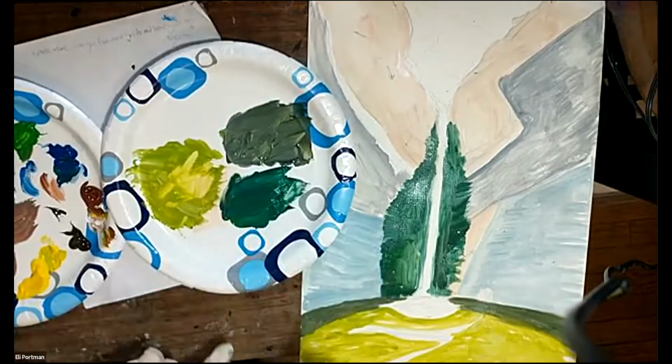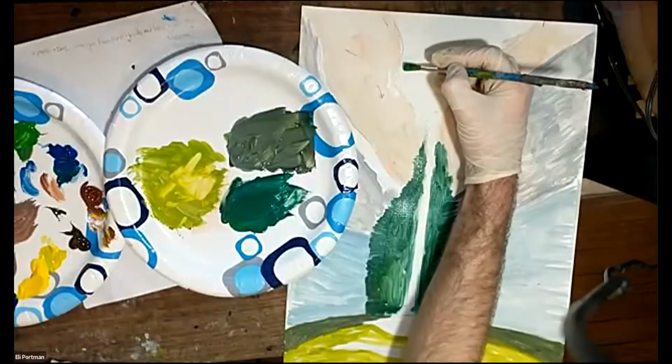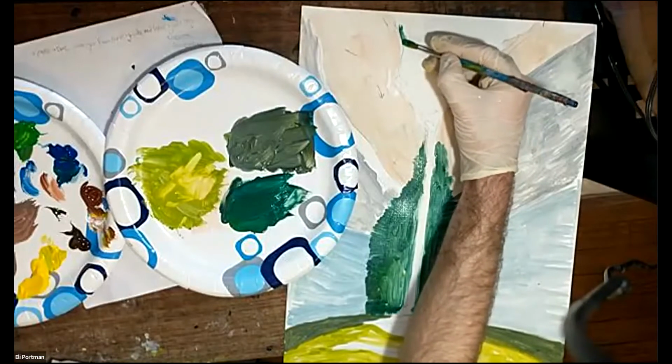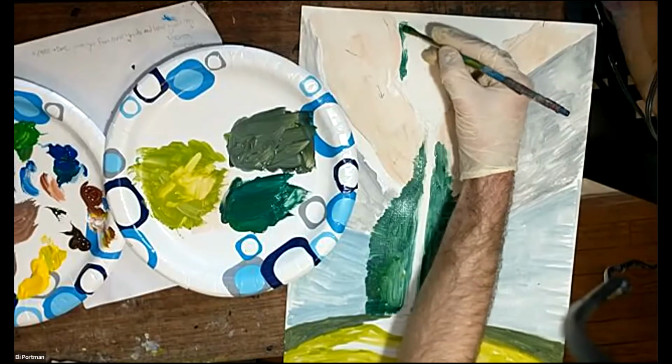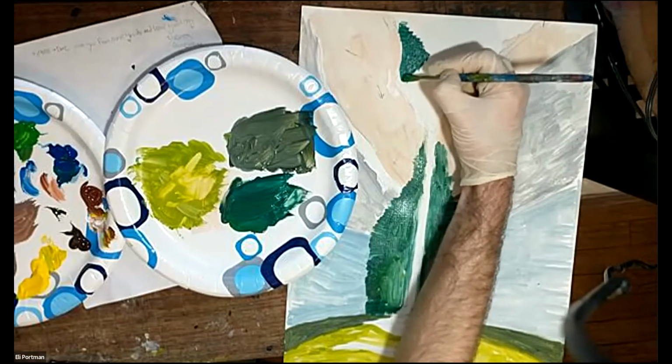Now I'm also going to take that color while we're at it. I'm going to go up to my tree. In the top left corner, there's a tree peeking out. I'm going to fill that tree area as well. Just like that.